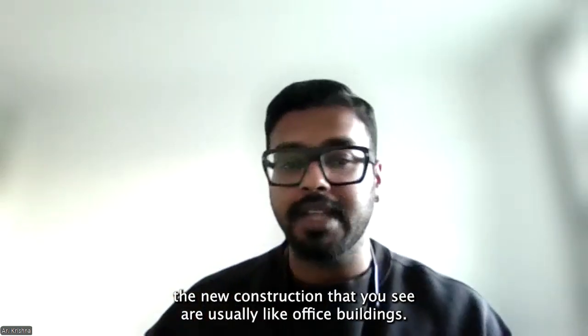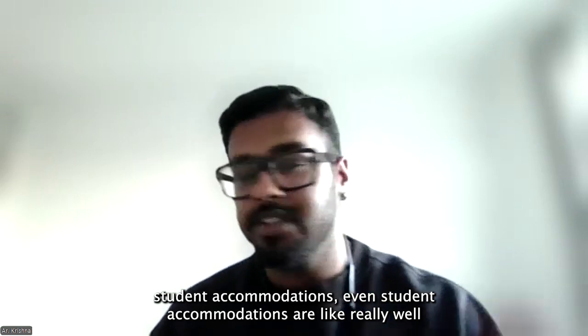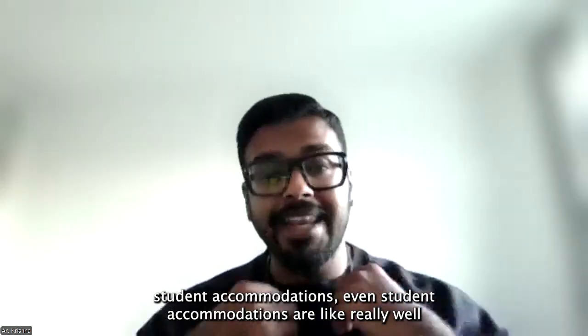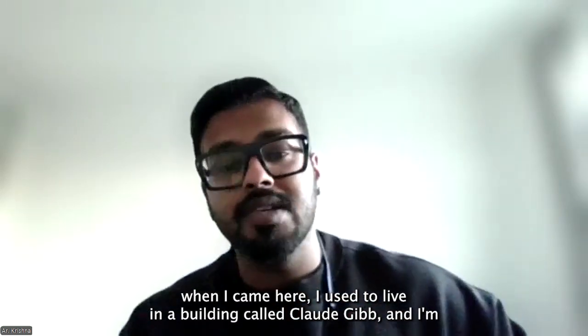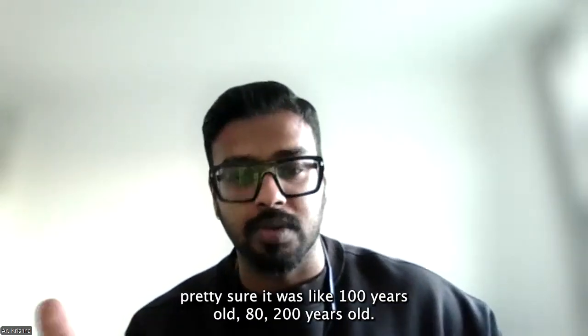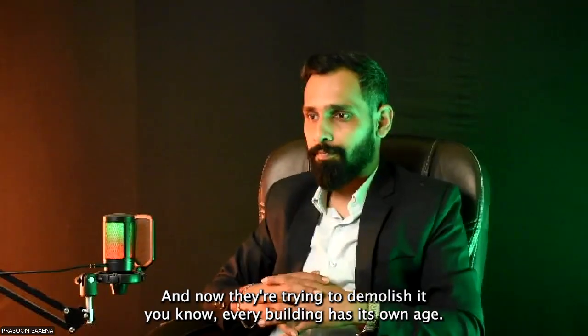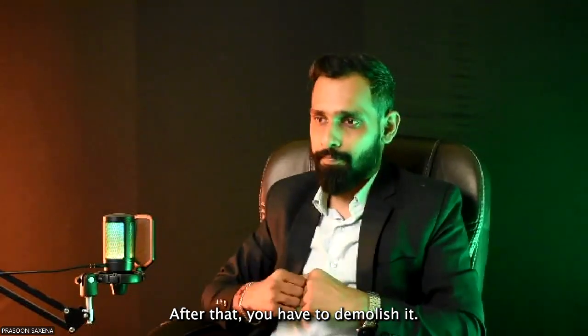The new constructions that you see are usually office buildings, student accommodations. Even student accommodations are really well preserved. When I came here, I used to live in a building called Claude Gibb, and I'm pretty sure it was 80 to 100 years old. And now they're trying to demolish it. Yeah, you know, every building has its own age. After that, you have to demolish it.